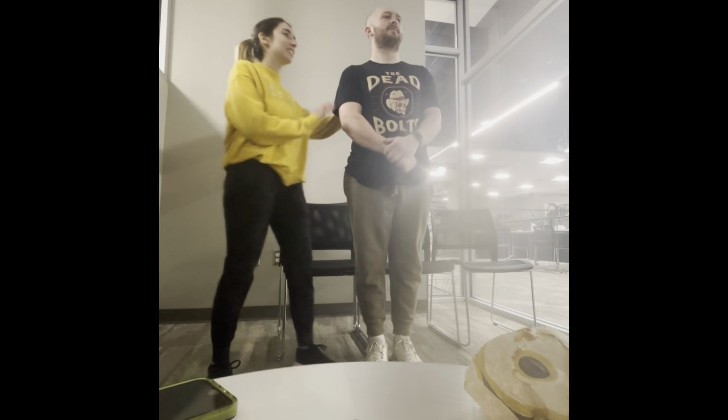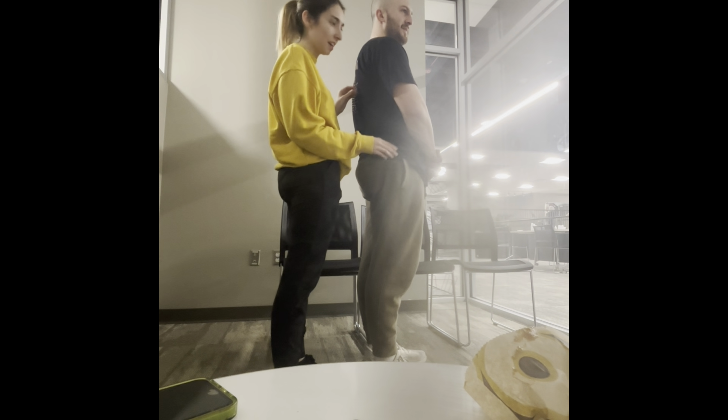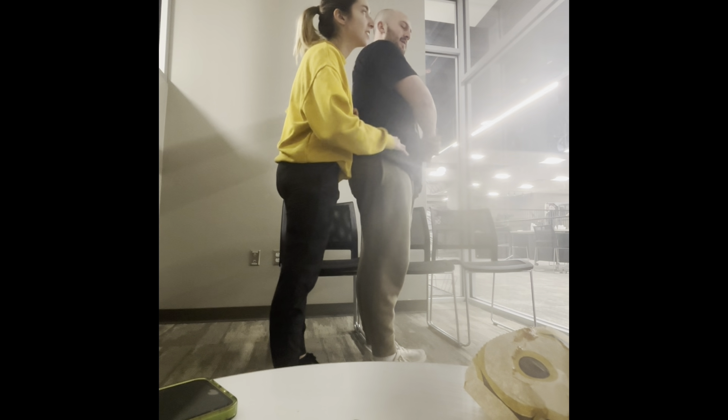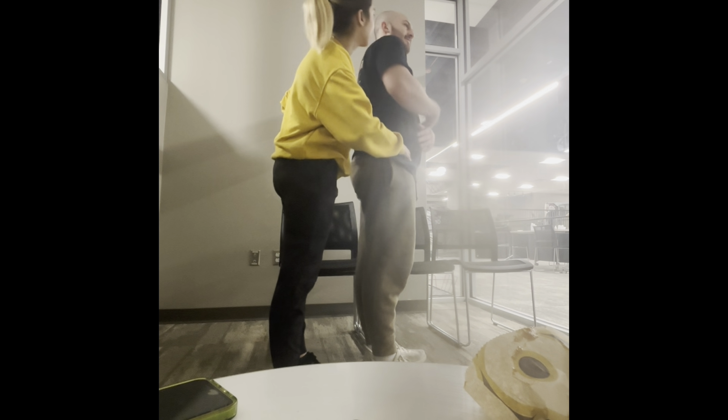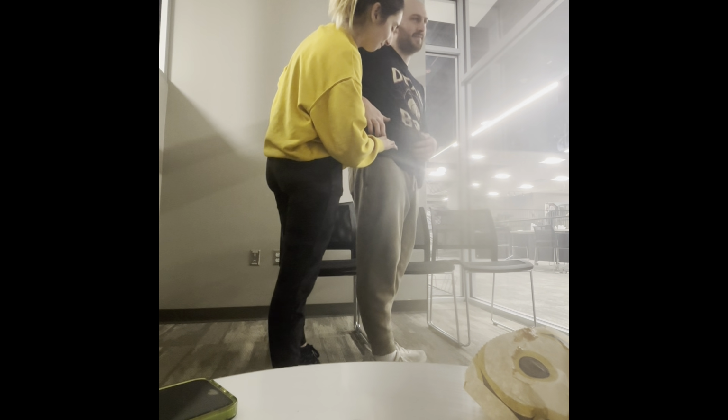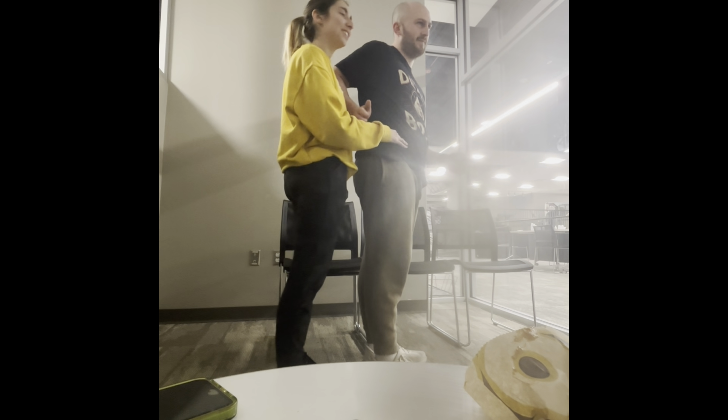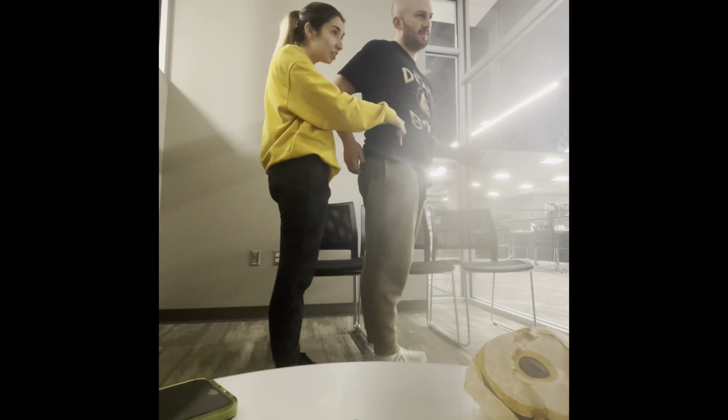Finally, for the TFL, tensor fasciae latae, yeah, I don't know. Its origin is the anterior part of the outer lip of the iliac crest and the ASIS. Where is your ASIS? Can you put your hands on your hips? Right here. Thank you. And it inserts on the iliotibial tract.